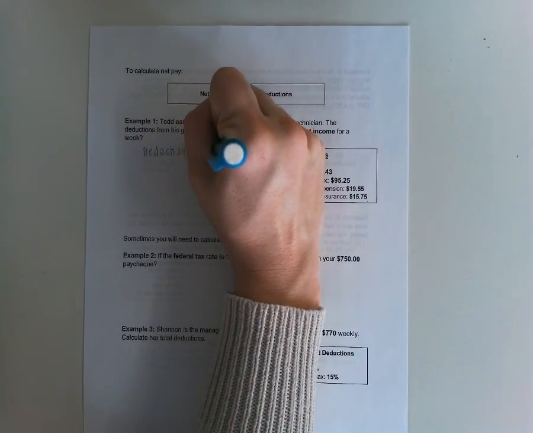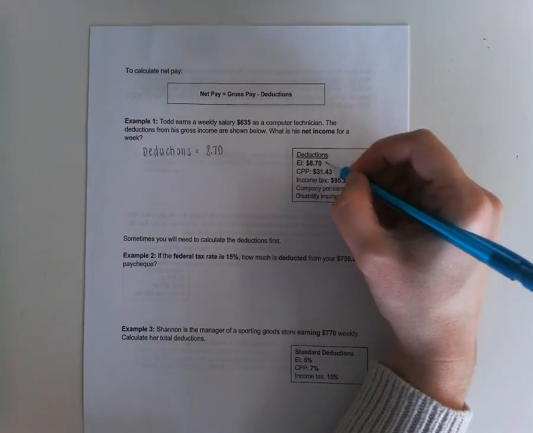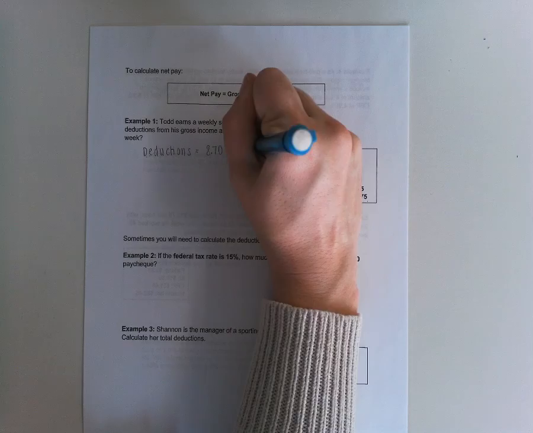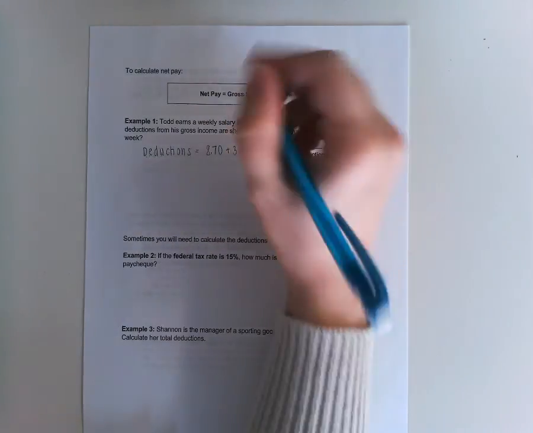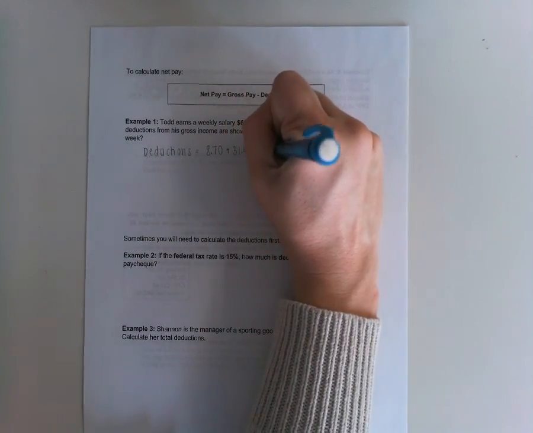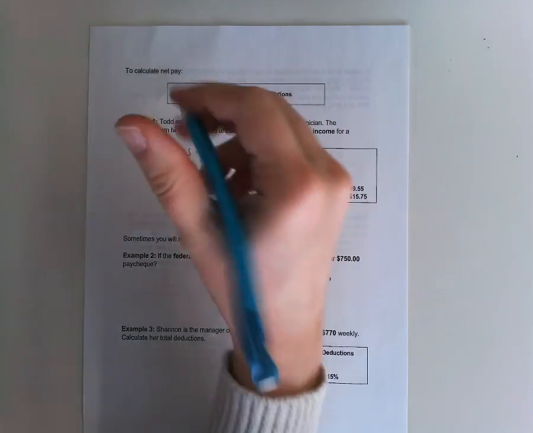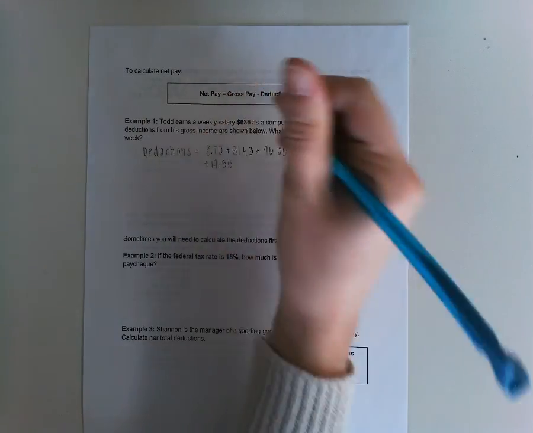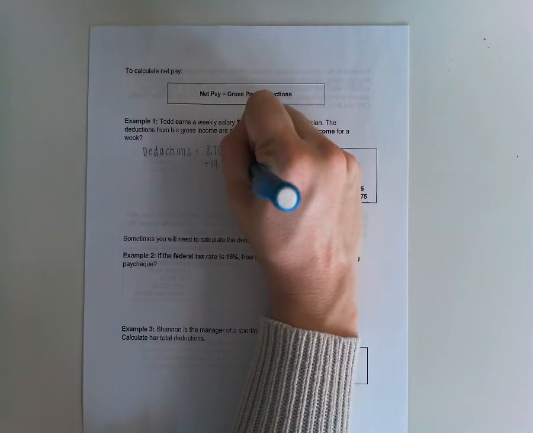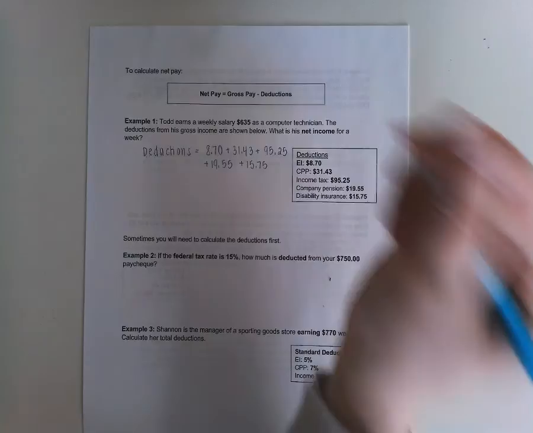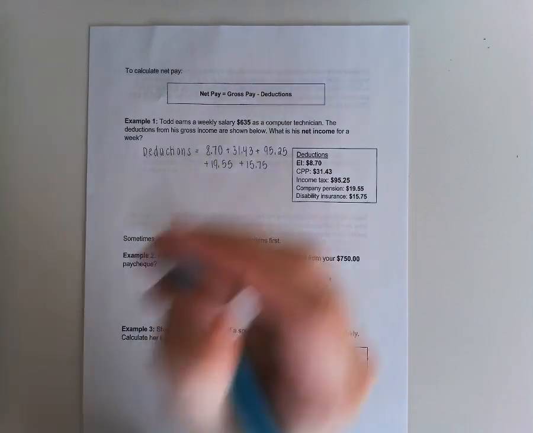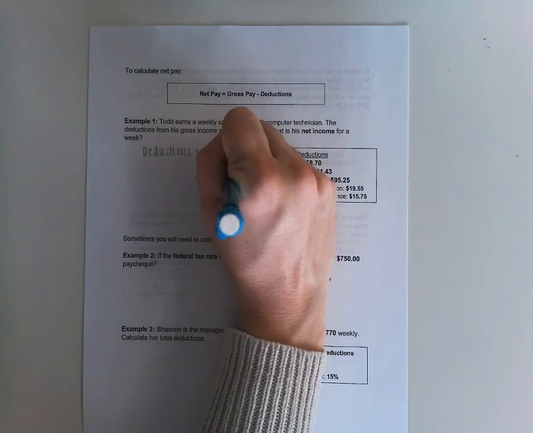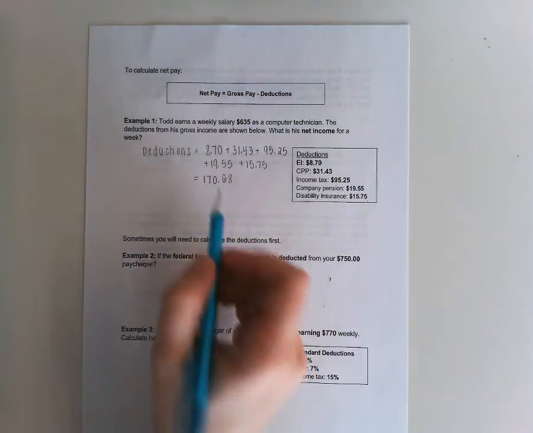So he pays $8.70 in EI, that's employment insurance, $31.43 into the Canada Pension Plan, $95.25 in income tax, $19.55 into his company pension, and $15.75 into disability insurance. When I add all those up, it's a total of $170.68 in deductions.